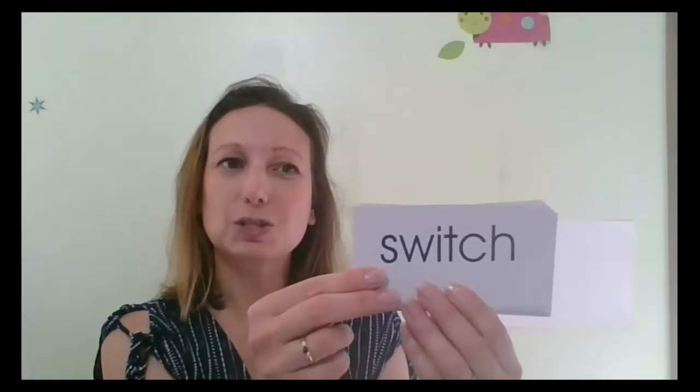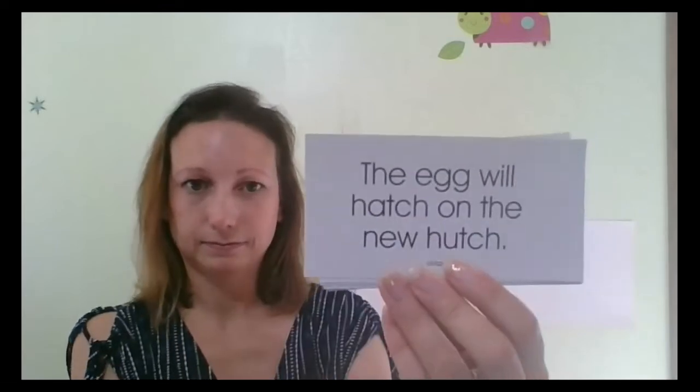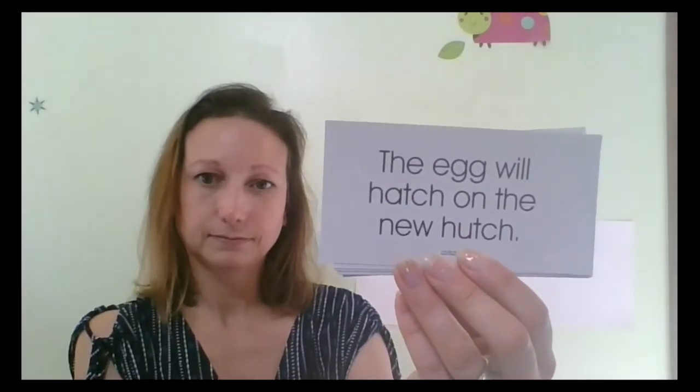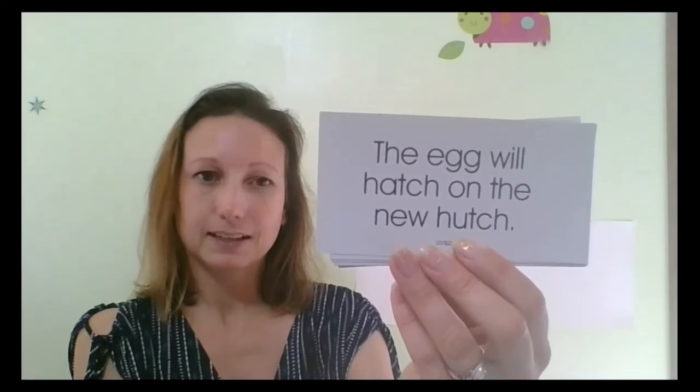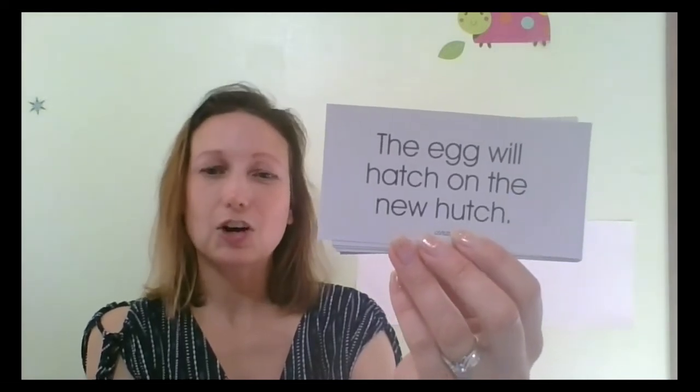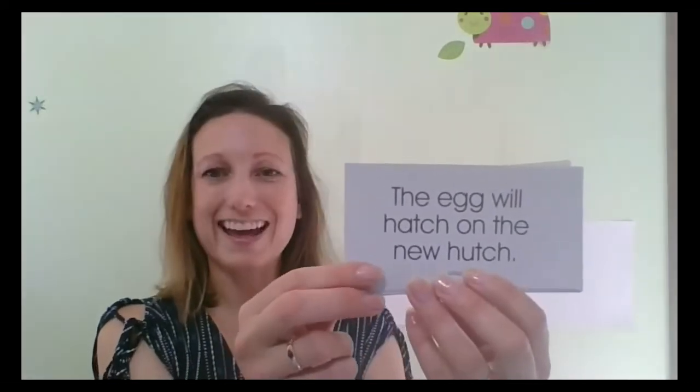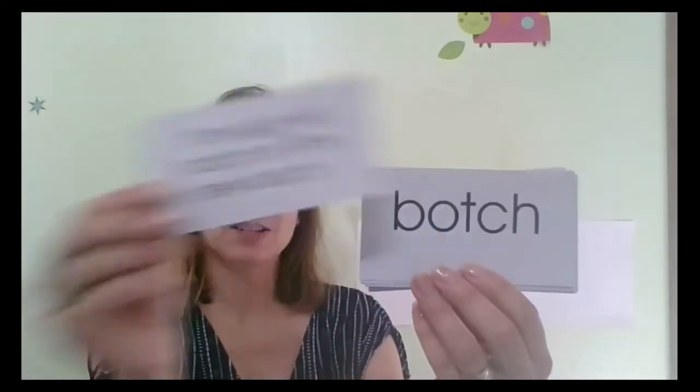Mulch, switch, crab, smug, pile, drab, cram, bunk. The egg will hatch on the new hutch.